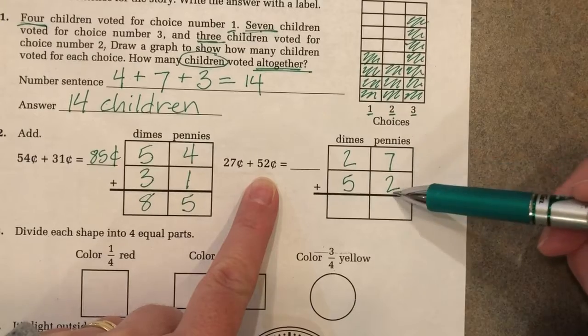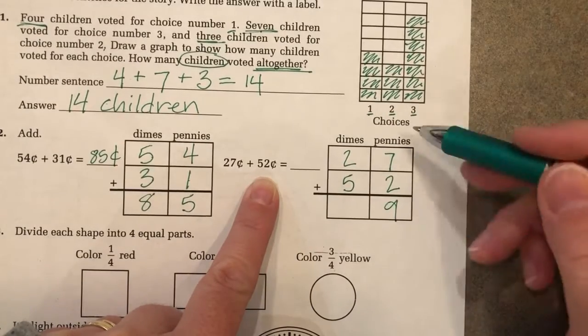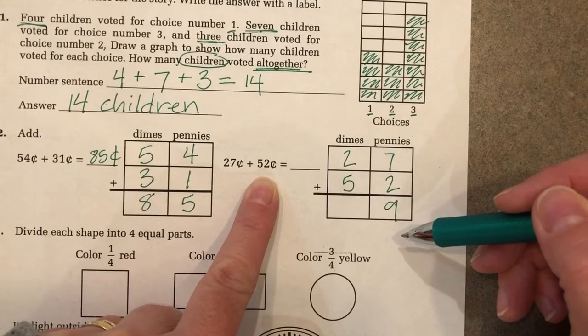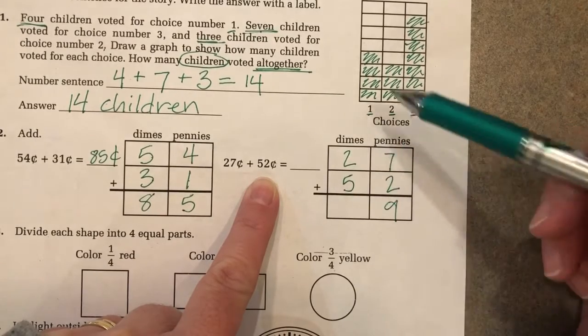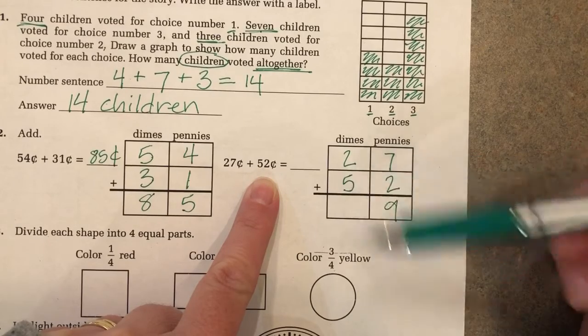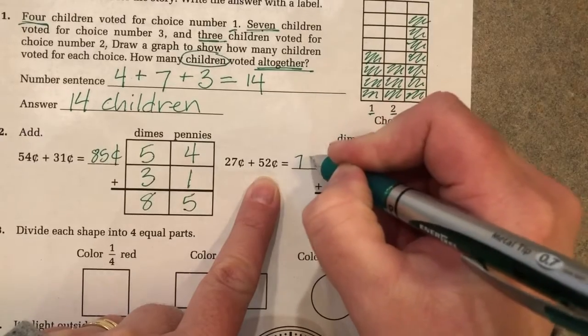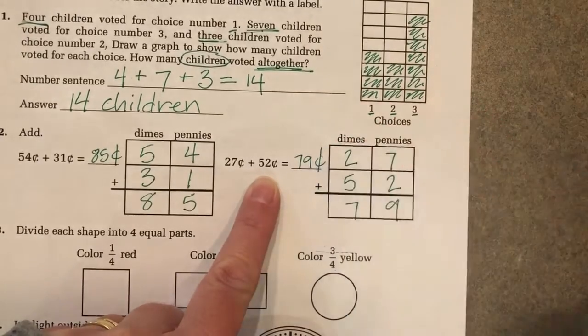Pennies, we have 7 plus 2 pennies. That's 9. We always start on the right-hand side when we're adding or subtracting. Dimes, 2 plus 5 is 7. We have 79 cents. Very good.